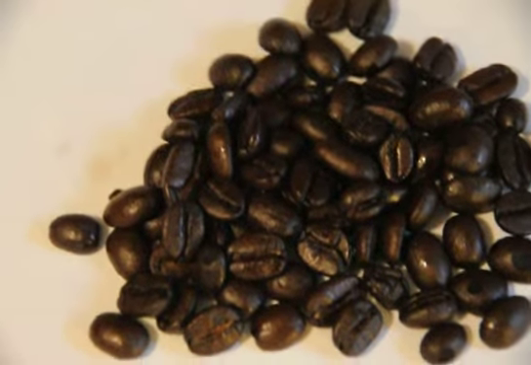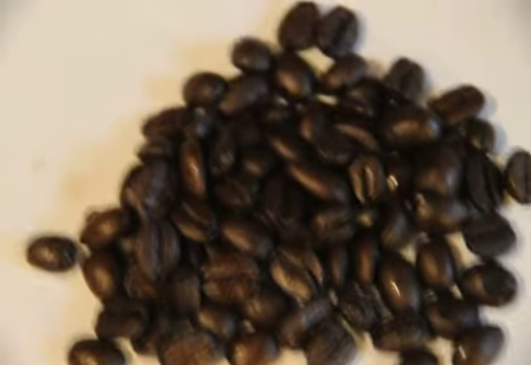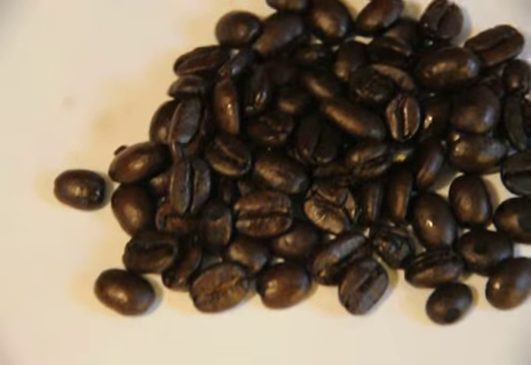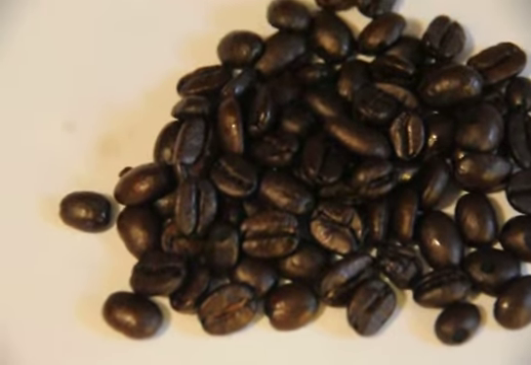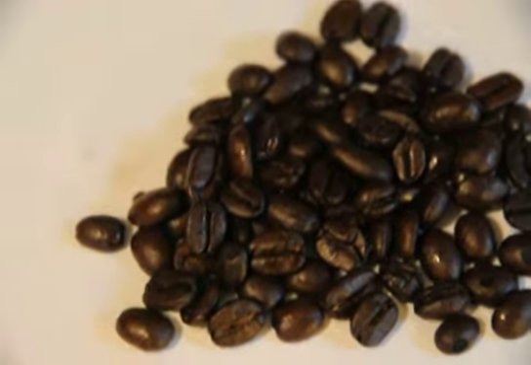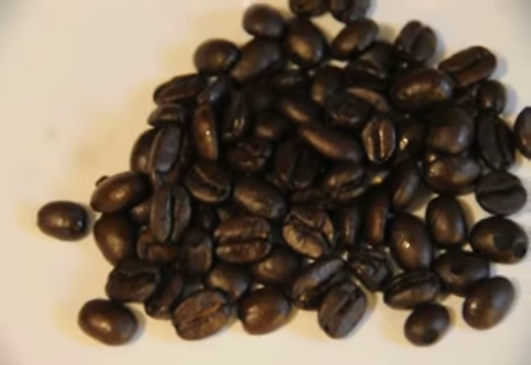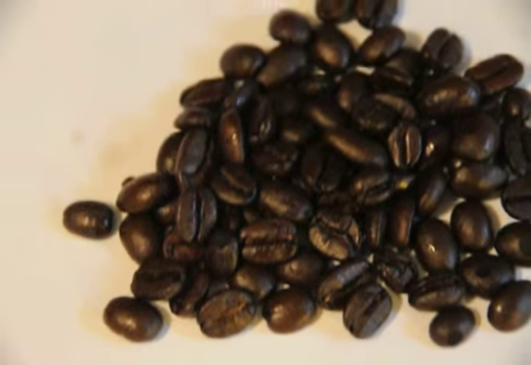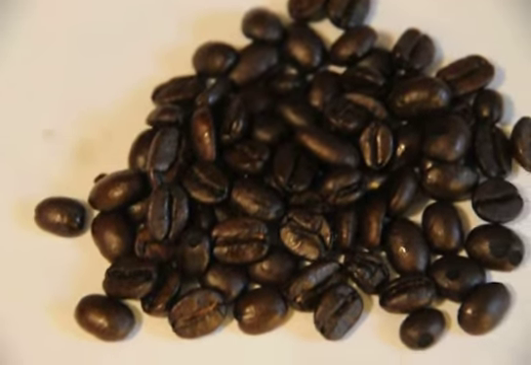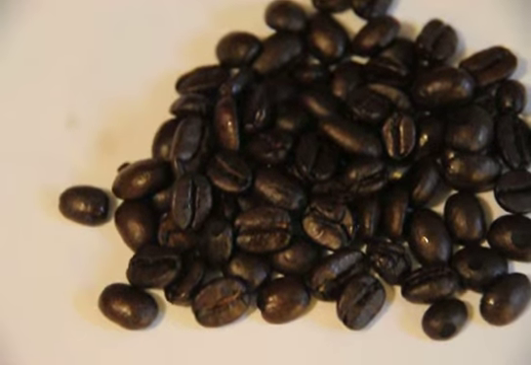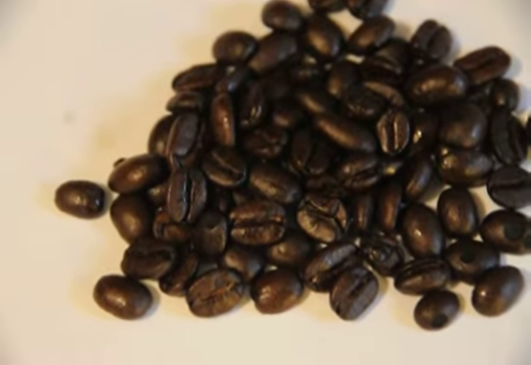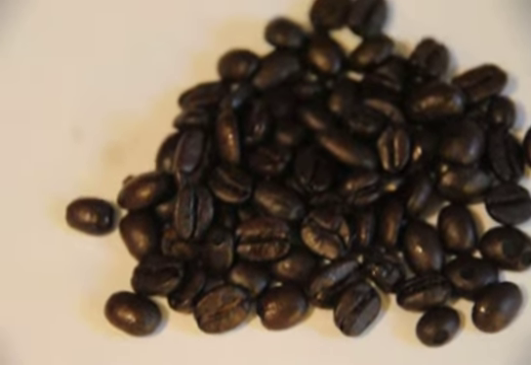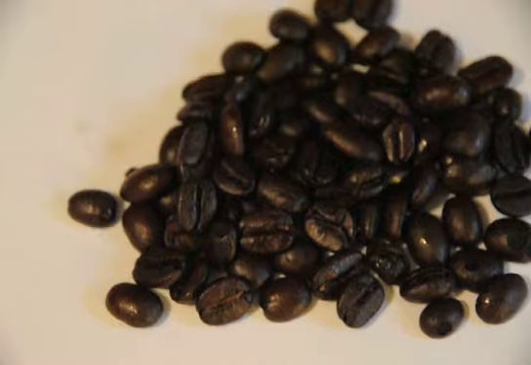And another thing you might want to be interested in is that the darker the roast of the coffee bean, the less caffeine you're going to get in that cup of coffee. So just be aware of that. If you're looking for a bold flavor and less caffeine, you want to go with the dark roast coffee. And on the opposite spectrum, the lightly roasted coffee will give you a little bit more caffeine.